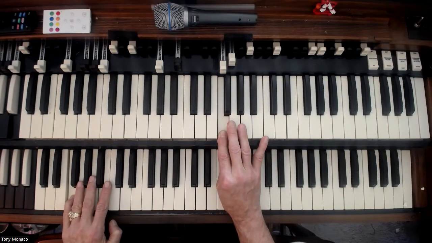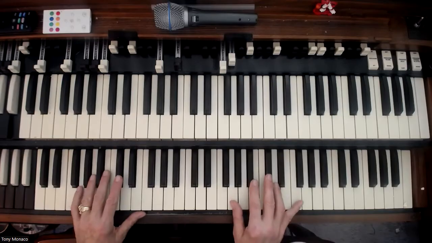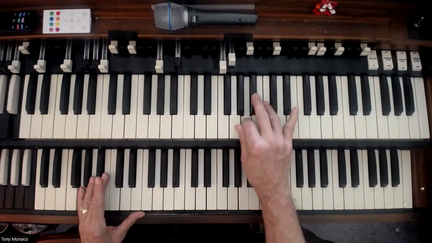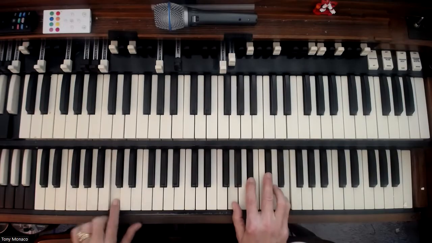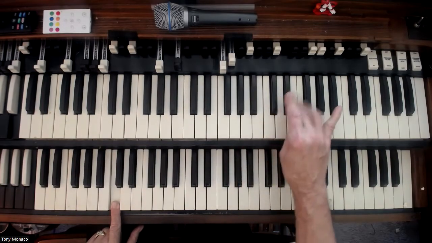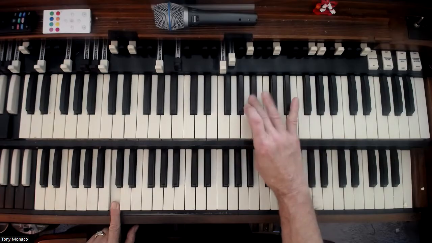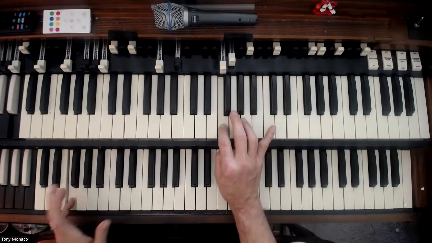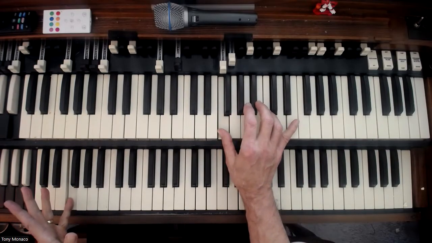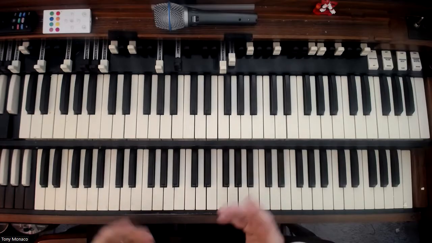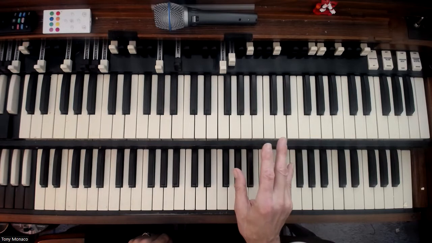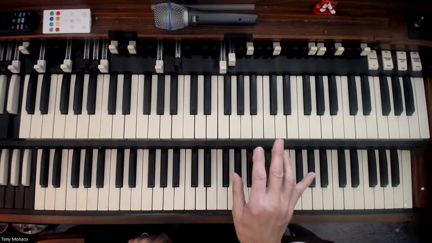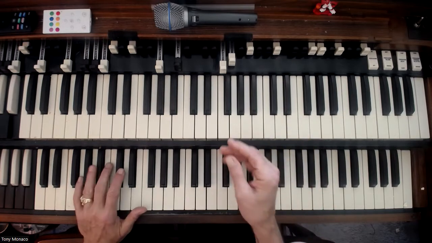And resolve. So it sounds like this. And that's how you will quickly start to get into your hands how to go from Dorian to diminished and start making new lines.